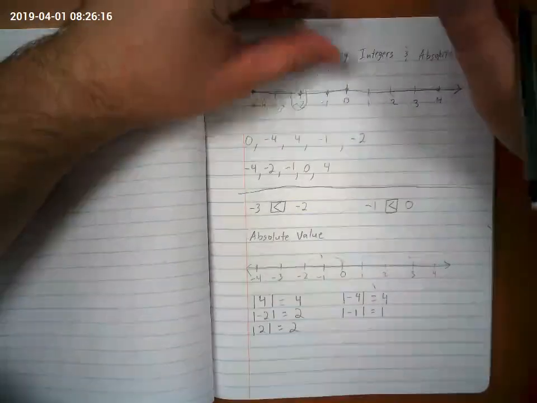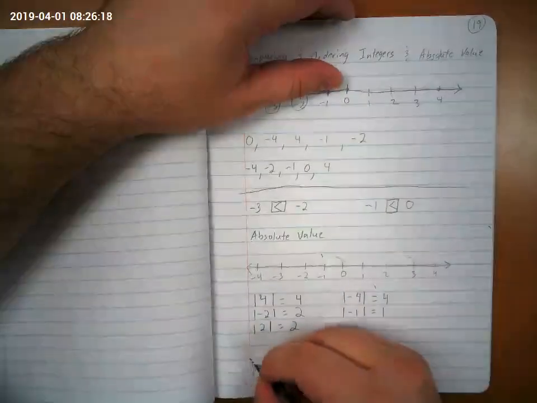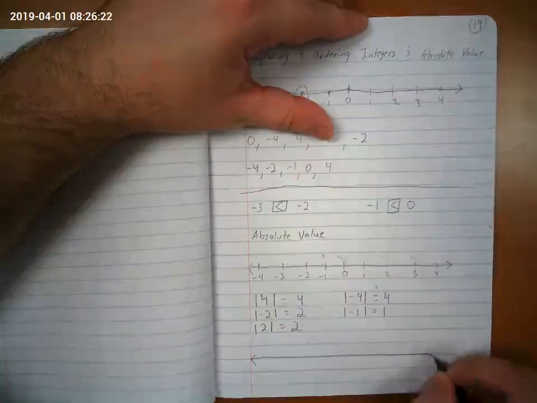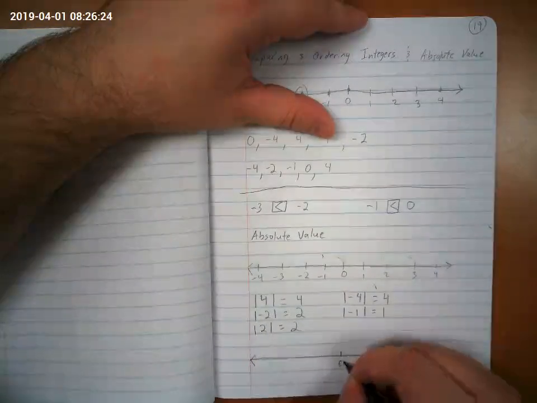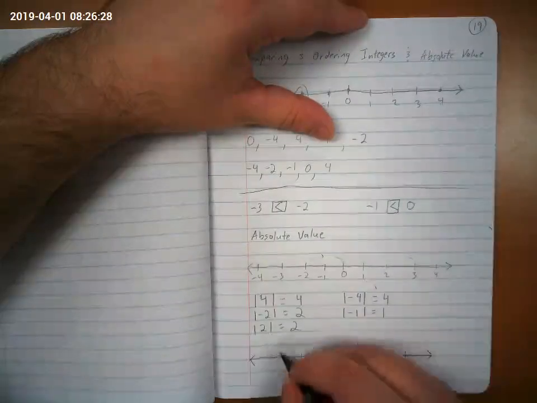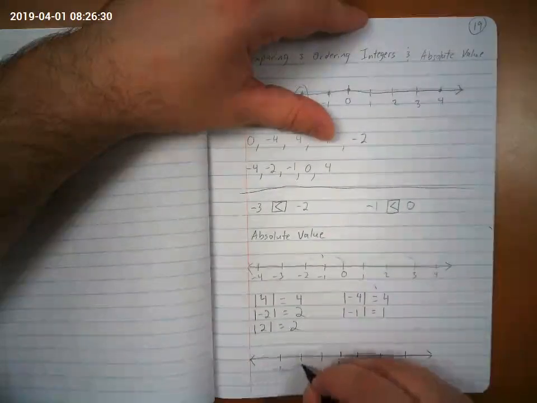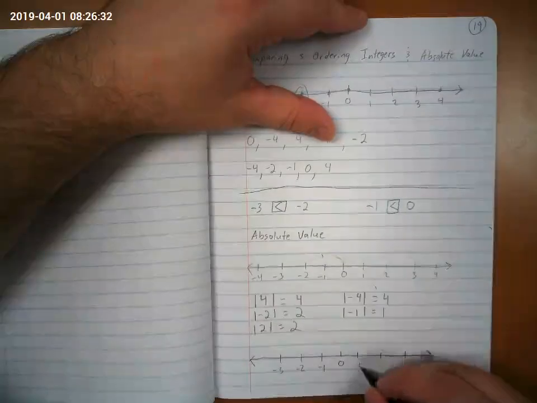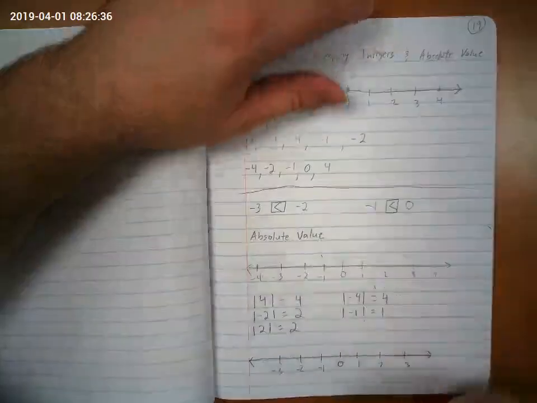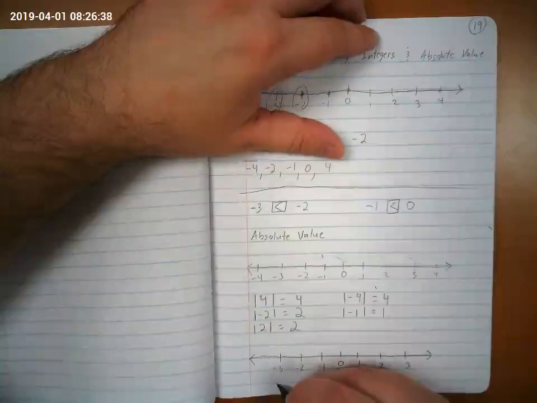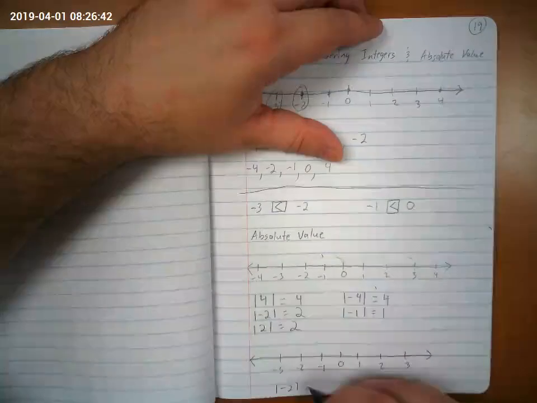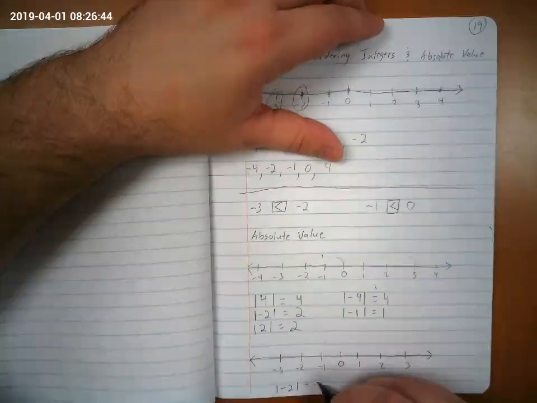Alright, let's look at graphing absolute values real quick. So I got my number line. My 0. Alright, and I want to graph the absolute value of negative 2. Well, the absolute value of negative 2 is 2.